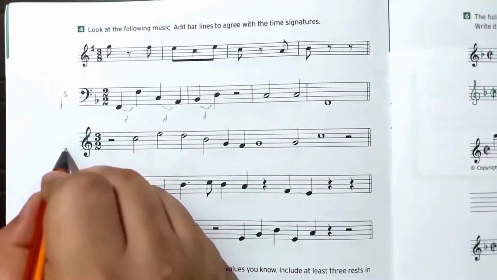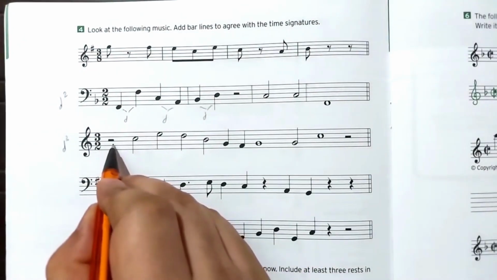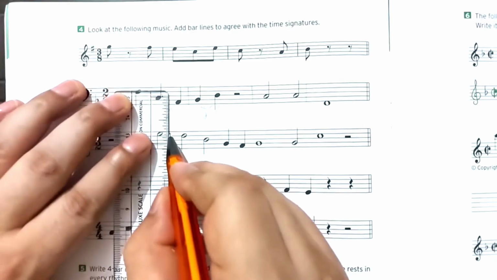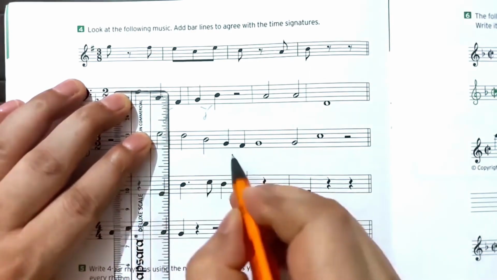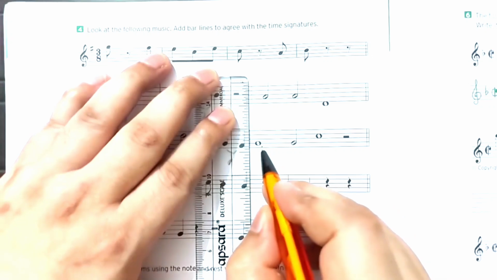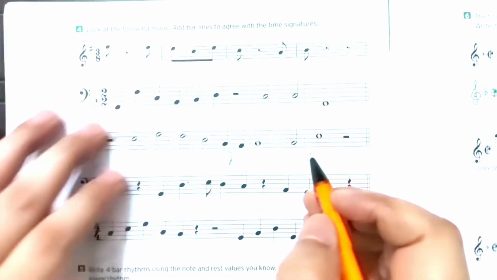Next is 3 by 2. That means we need 3 minim beats in 1 bar: 1 minim rest, 1 more minim beat, 1 more minim beat. That makes 3 minim beats. Then 1, 2, and these two make 1 minim beat, makes 3. 1 semibreve note, 1 minim. That makes 1 more bar line.